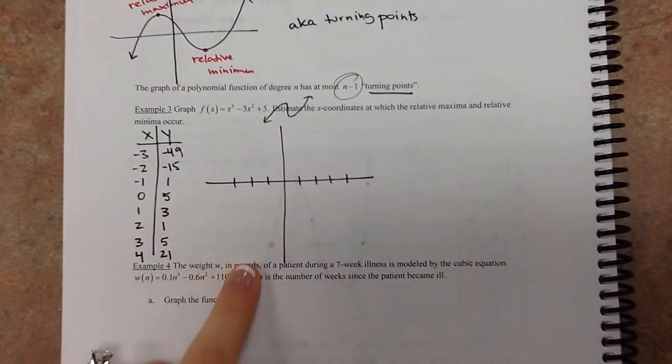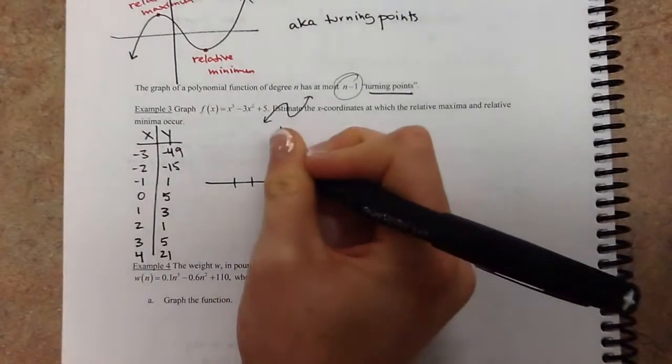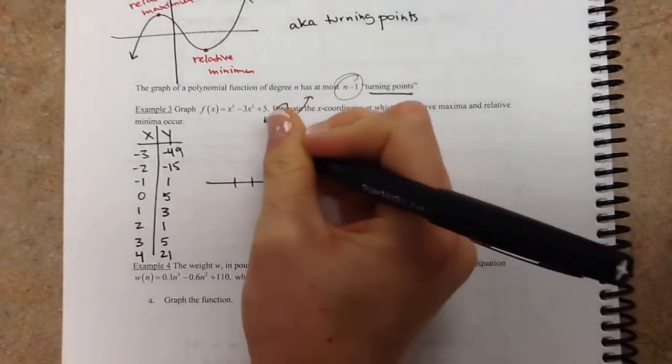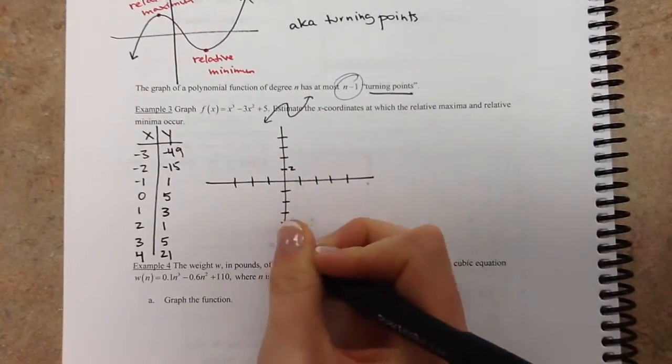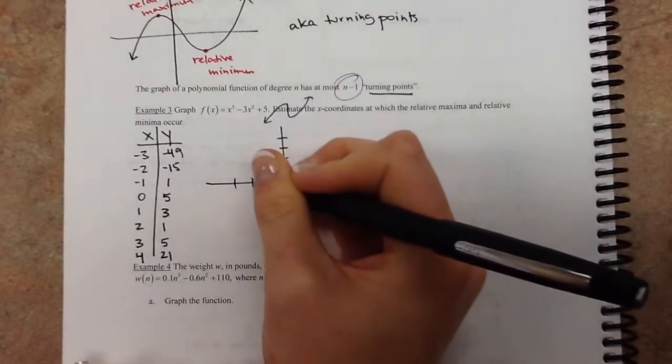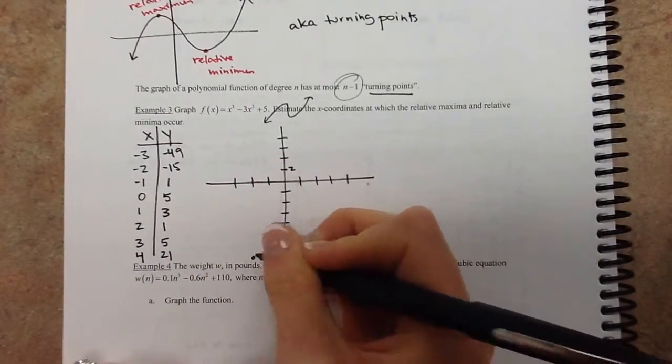Okay, so these values are really, really low. Let's scale by 2: -2, 4, 6, 8, 10, 12, 14. So we can sketch this. -2 will be down at -15.